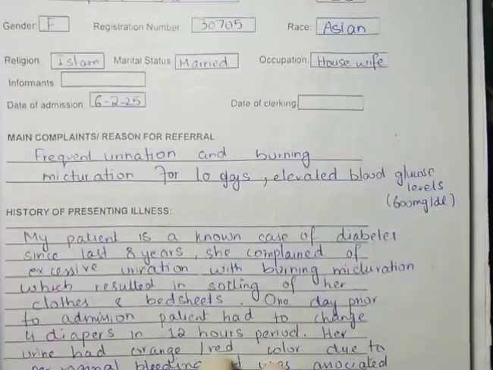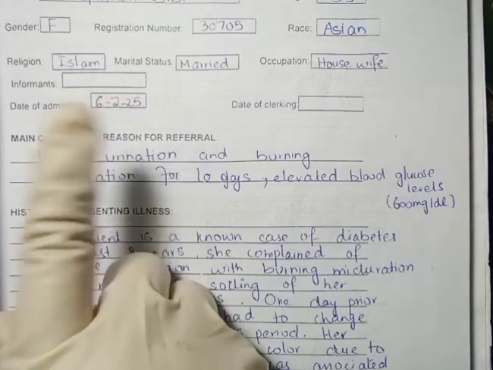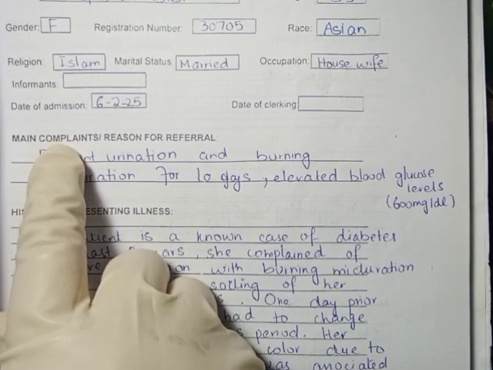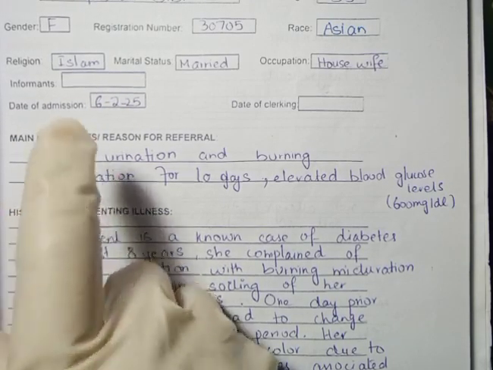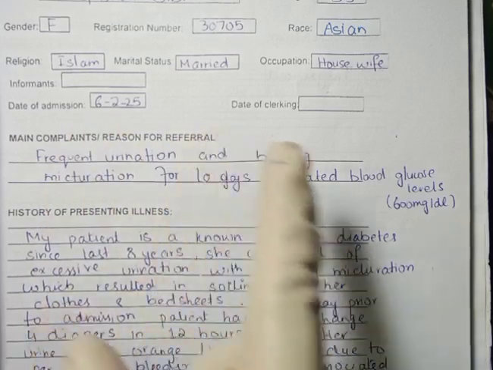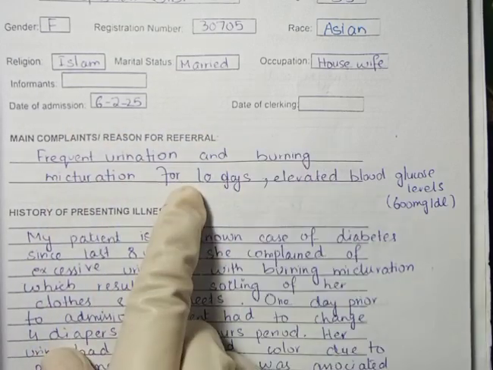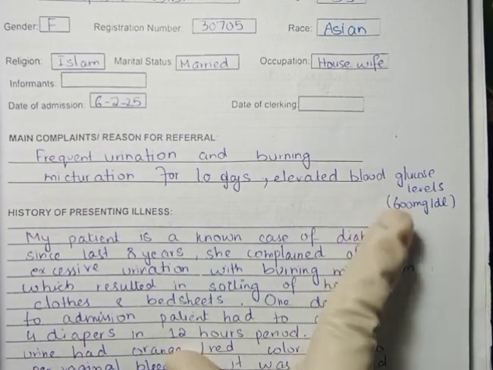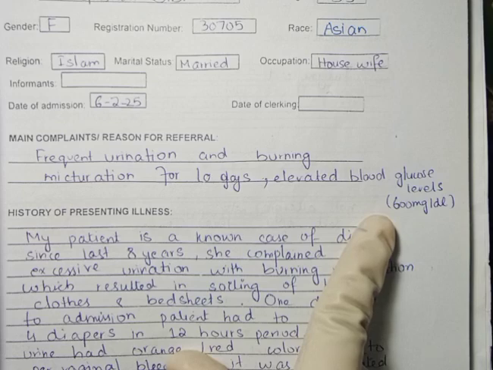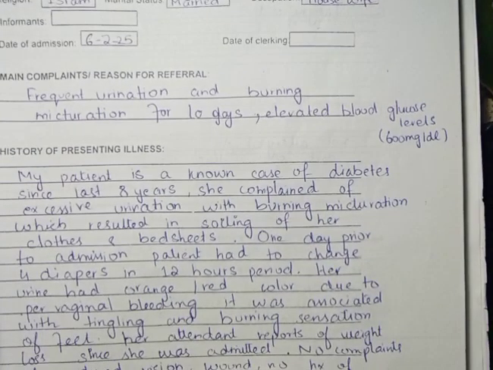Then comes main complaints or reason for referral. Remember that you do have to mention each and every complaint in chronological order. In this patient, first complaint is frequent urination and burning micturition for 10 days. Second is elevated blood glucose levels such as 600 milligram per deciliter. Then comes history of presenting illness.